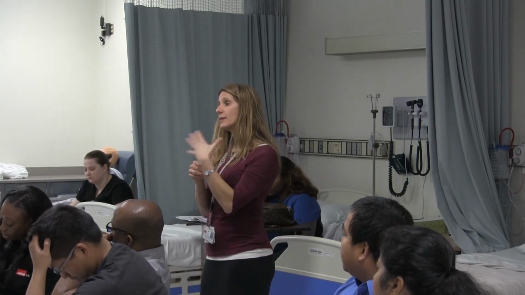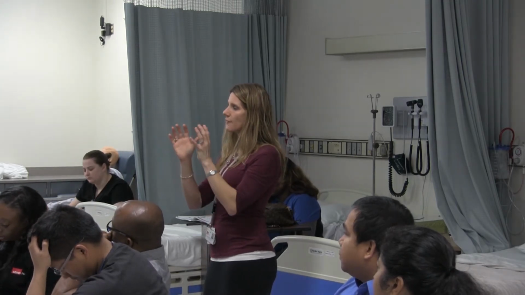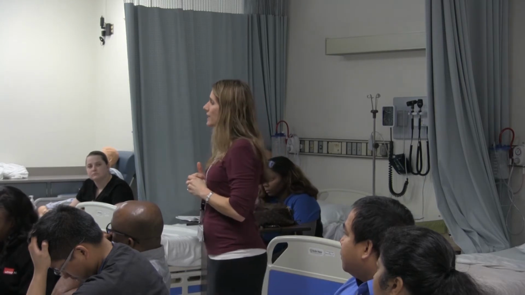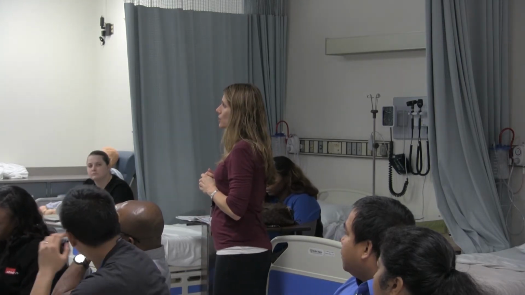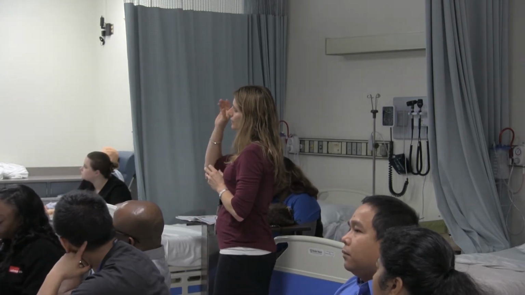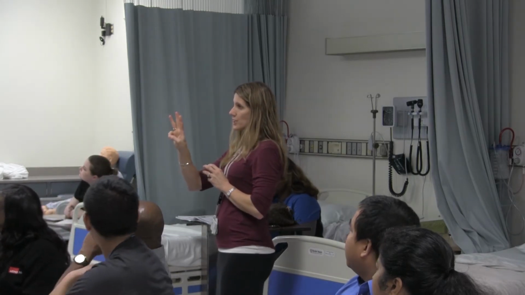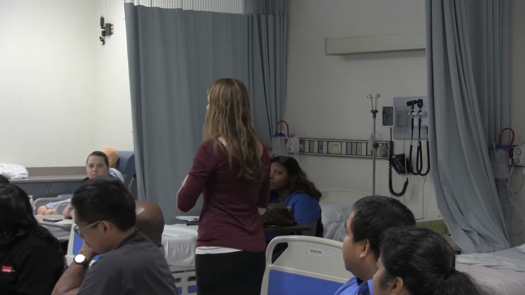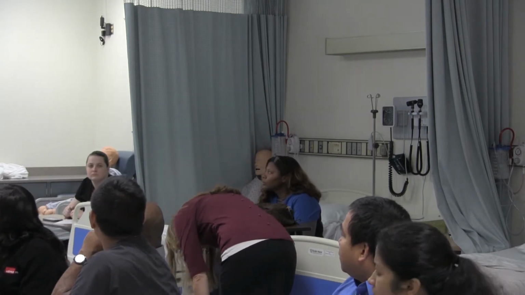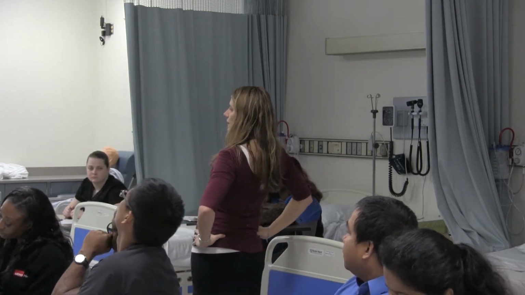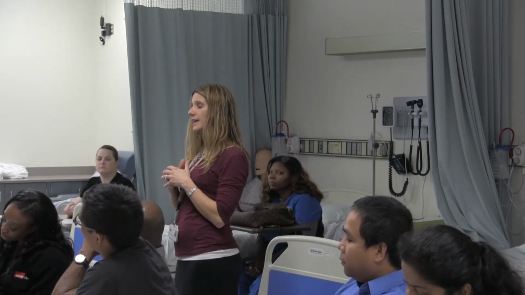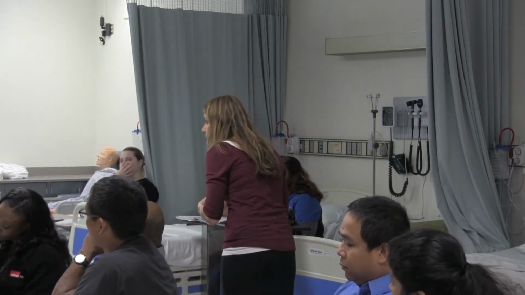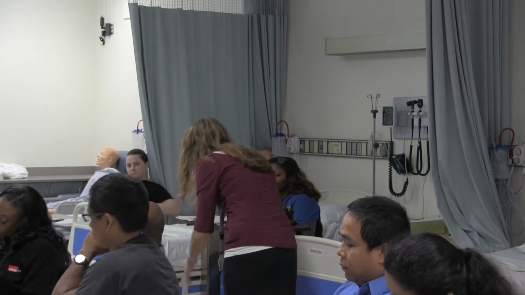Then the next thing that I'm going to ask them to do after I look and after I touch is I'm going to ask them to move. There are 3 planes of motion, so we ask them to move in each of those. The first is flexion and extension. So we'll say, can you bend forward like you're going to touch your toes?